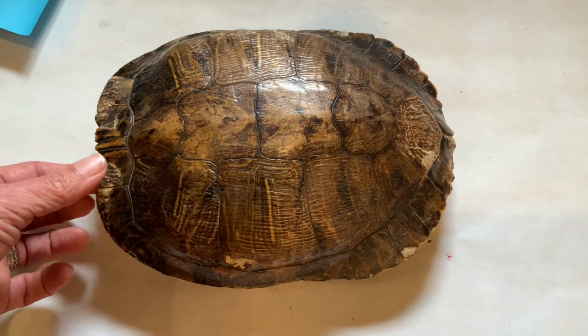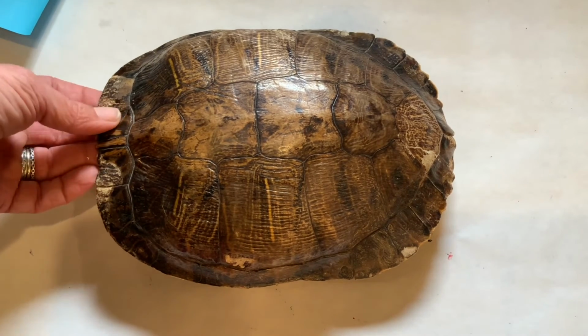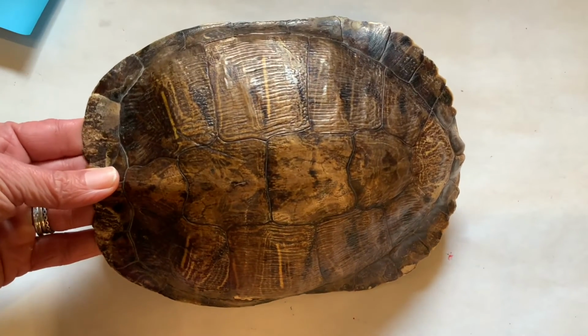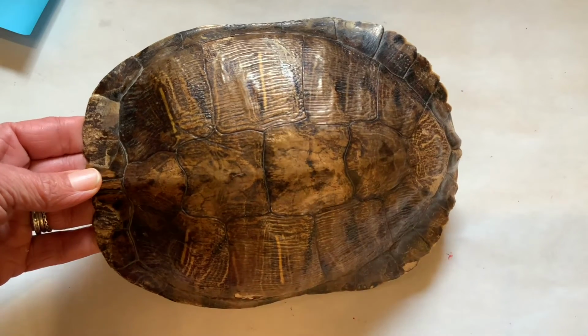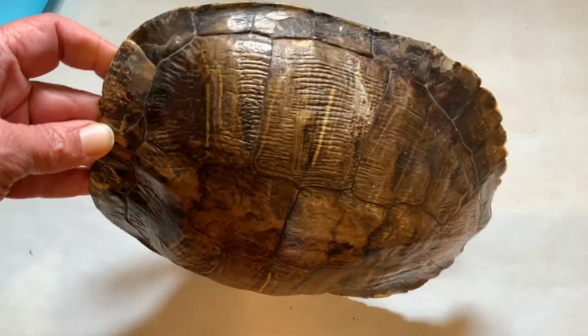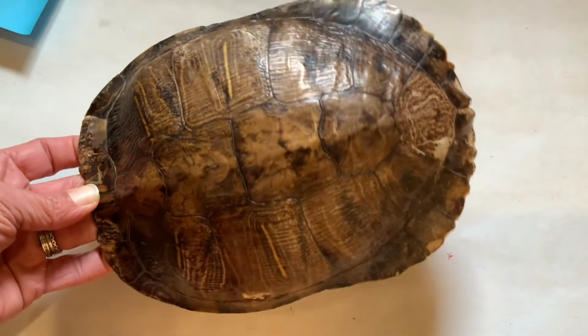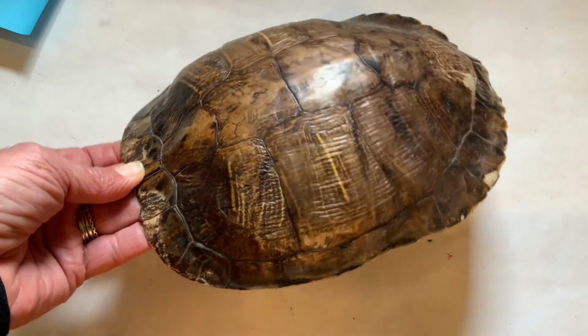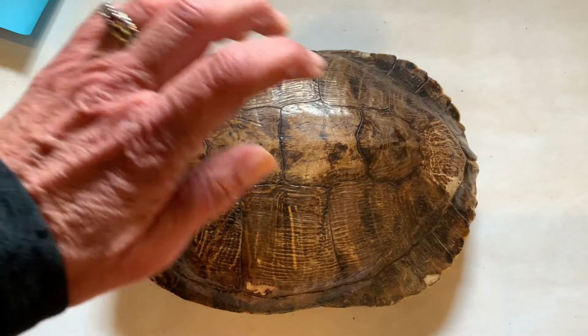I also have this turtle shell. Isn't this cool? Turtles have many different patterns on their shells. I can see shapes in the center. I can even see shapes going all the way around the oval. I wish you could really touch this. It's very hard and strong.